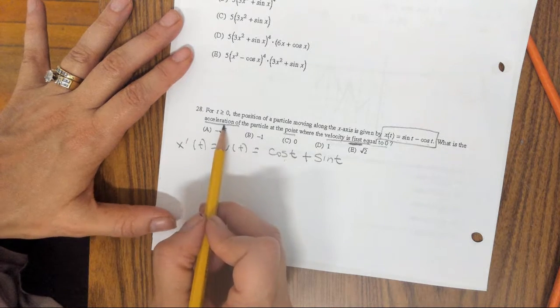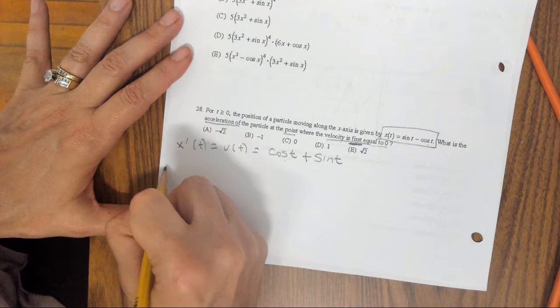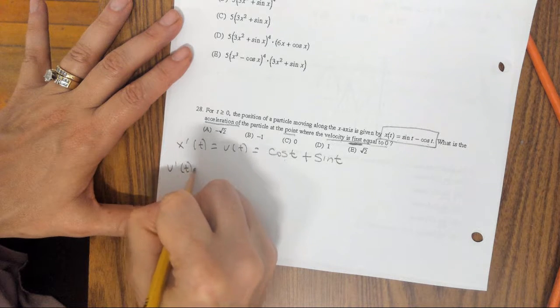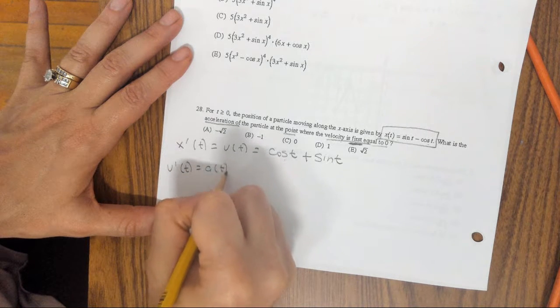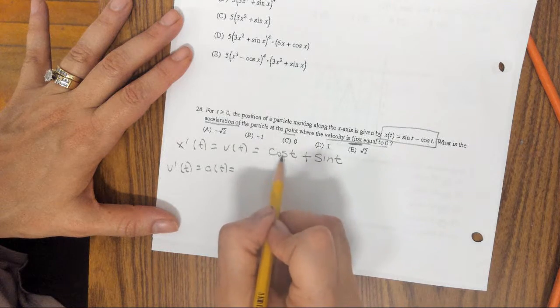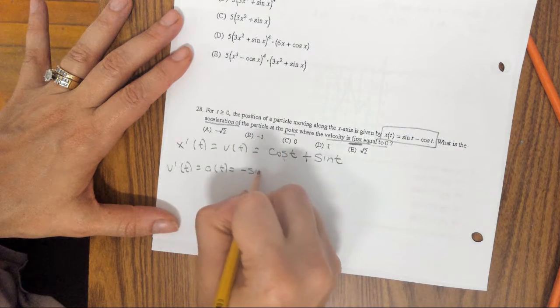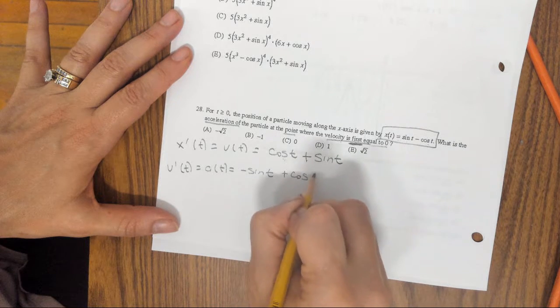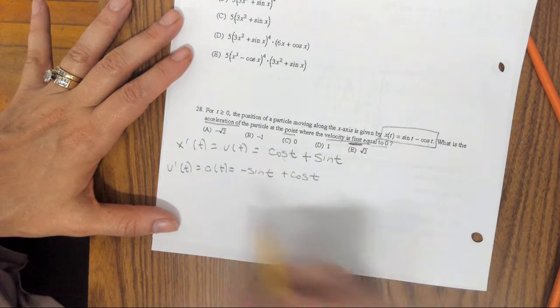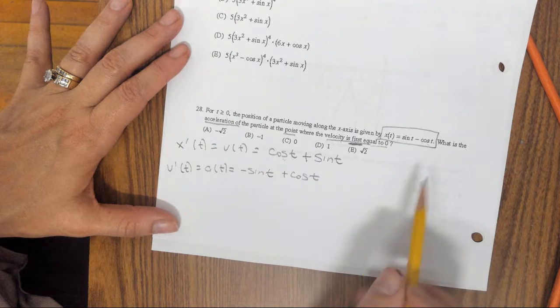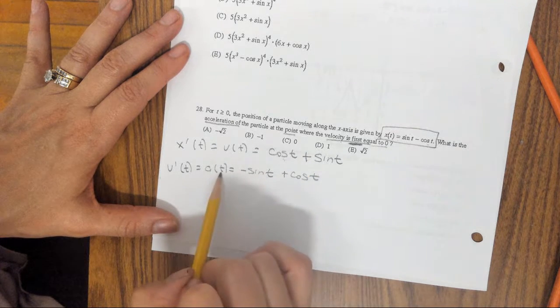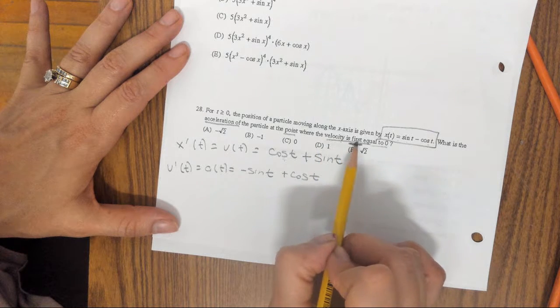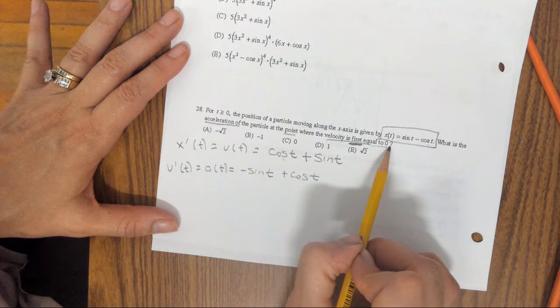We know we're going to need our acceleration, so we may as well find acceleration, which is v prime of t. And so the derivative of cosine is negative sine, and the derivative of sine is positive cosine. So we have our two functions. All right, so again, we're looking for acceleration at the point where velocity is first equal to 0.